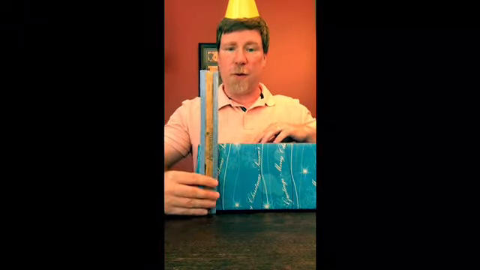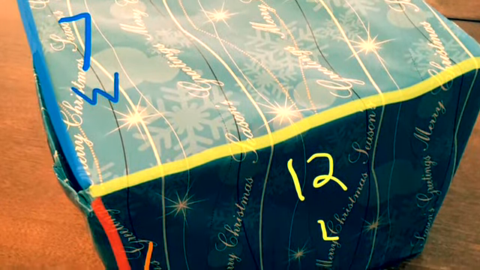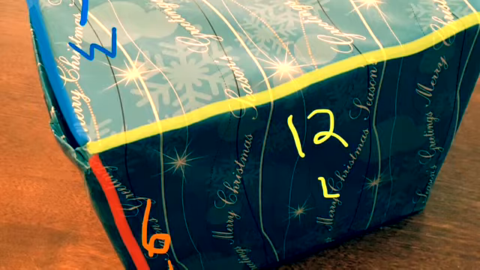The only other dimension I have left is from top to bottom, or the height. And this is about 6 inches. So we're looking at a length of 12, a width of 7, and a height of 6. This diagram shows that I have a length of 12, a width of 7, and a height of 6.